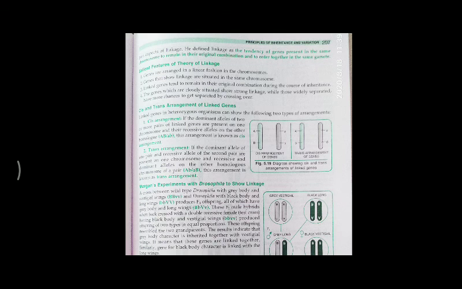So he defined linkage as the tendency of genes present in the same chromosome to remain in their original combinations and to enter together in the same gamete. This is another definition proposed by Morgan. Salient features of the theory of linkage: keep these things in mind. First, genes are arranged in a linear fashion in the chromosomes, at specific loci, as you know very well.